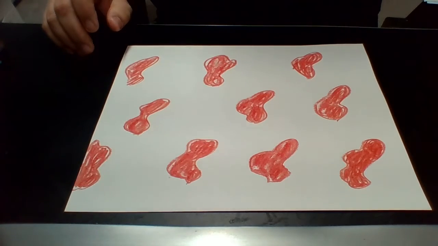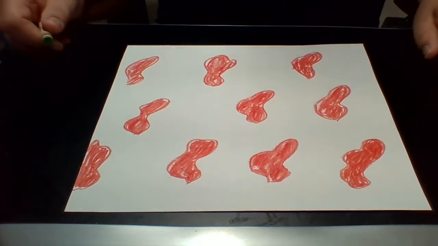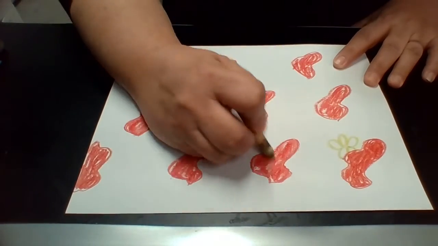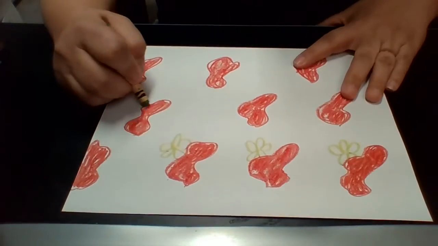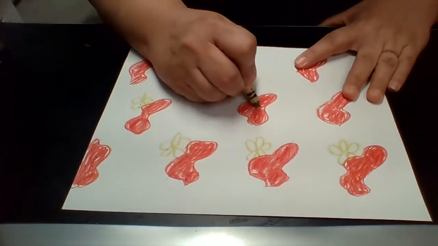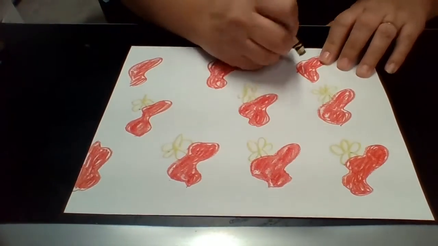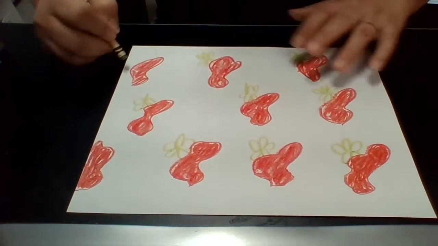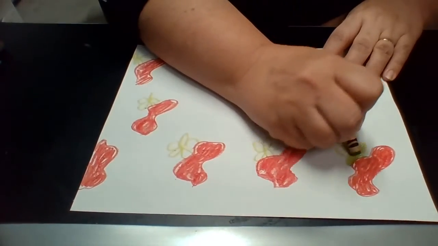The next shape will be a shape of your choice using only a contour line, meaning the outline of your shape. So if I chose a flower, it would just be the outline of my flower. No details of the flower, just the outline. And I'm going to overlap the large shape with my medium-sized shape. Color it in. Press hard.